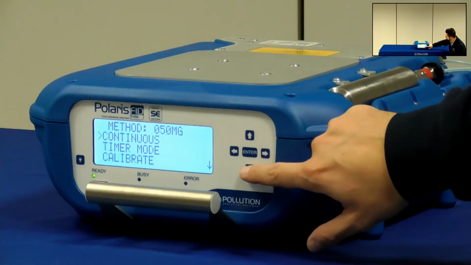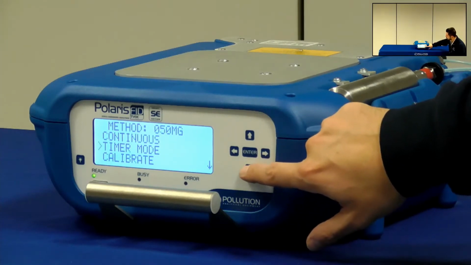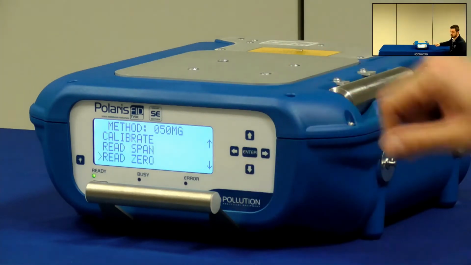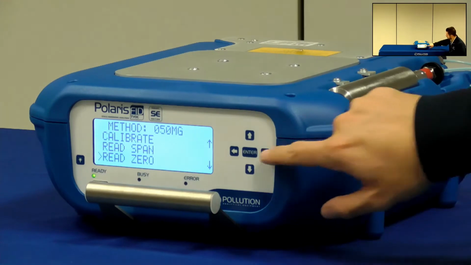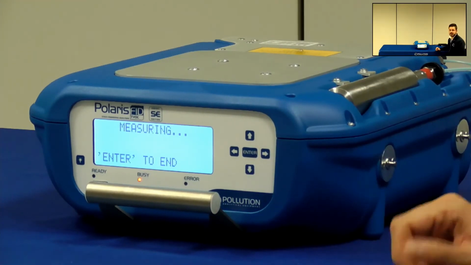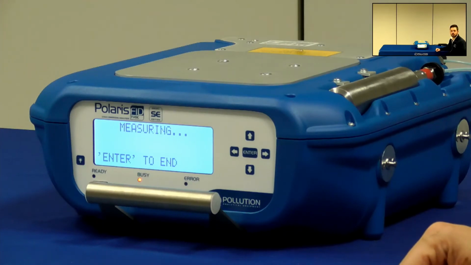Afterwards, you need to check the baseline, so you scroll down and go on Read 0 and press Enter. It is important to have a value as close as possible to 0. You should always wait for a few measurements just to be sure to have a stable result.